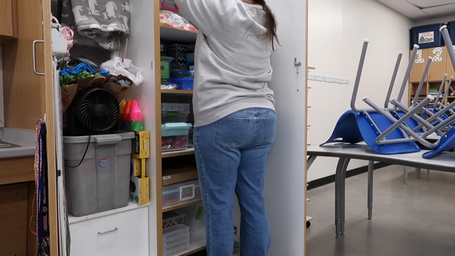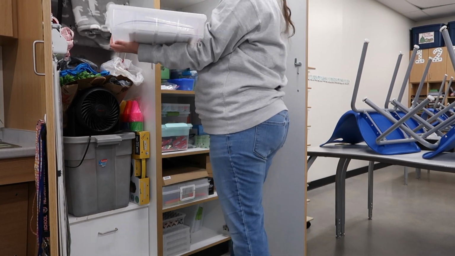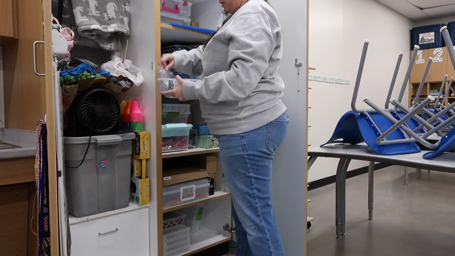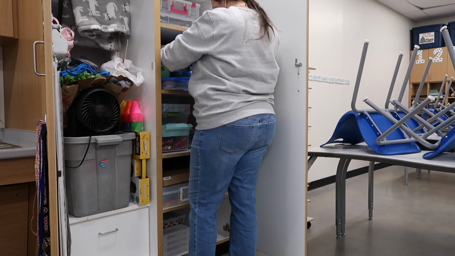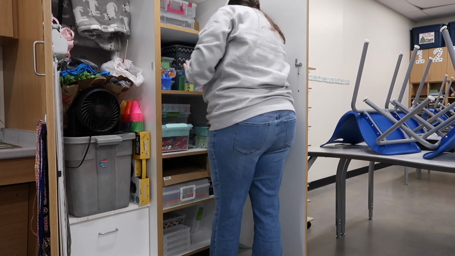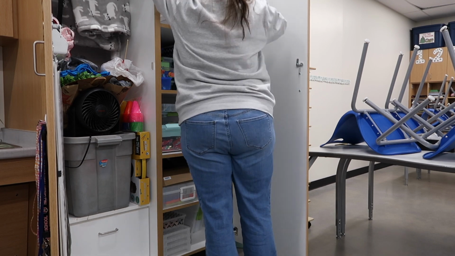I am very thankful that I have so much space for storage in this classroom, but it's my first year in this classroom. My last space had lots of storage as well, but the dimensions and everything is just slightly different. And so it didn't quite fit the same way. So I had to figure it out.